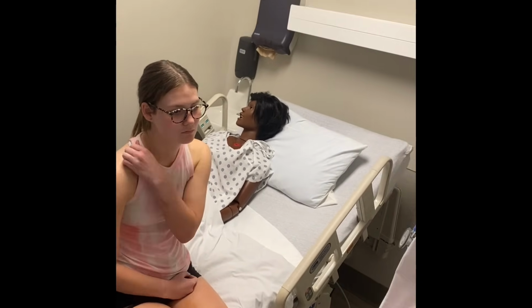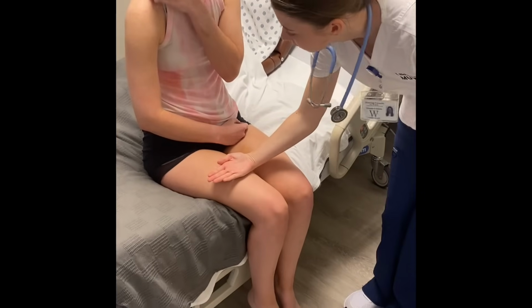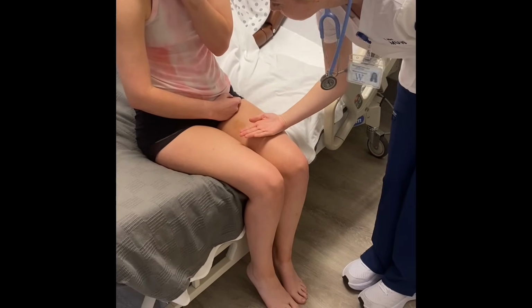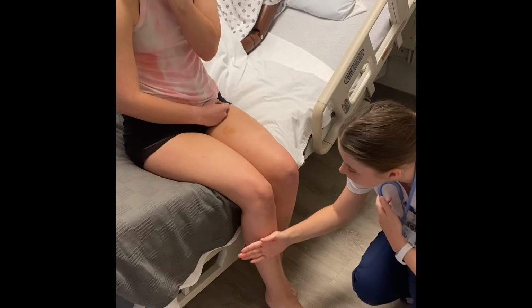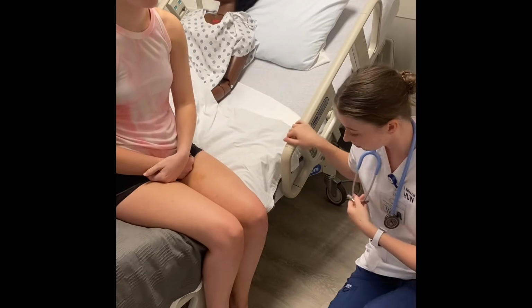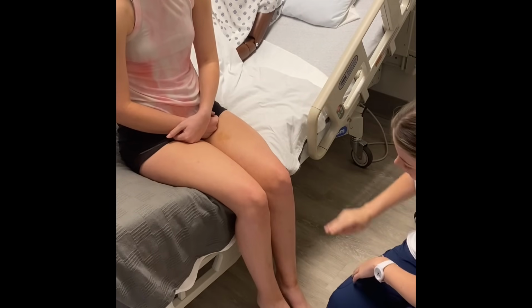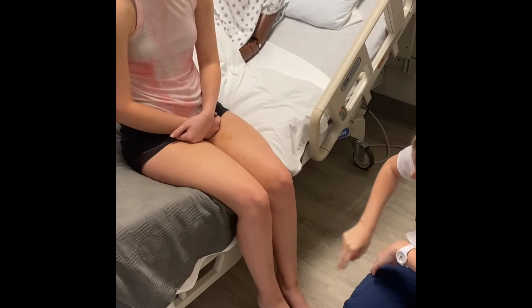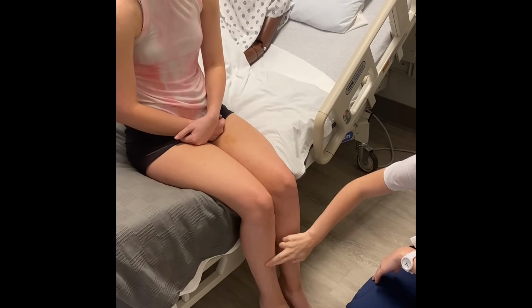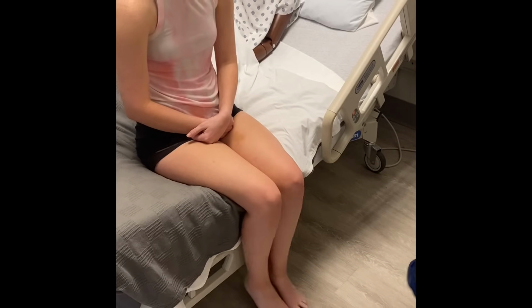Now I'm going to test the temperature of your legs with the back of my hand. Okay, so temperature of the legs are warm. Now I'm going to see if she has any swelling or edema. Okay, immediate rebound, so 0 for edema.